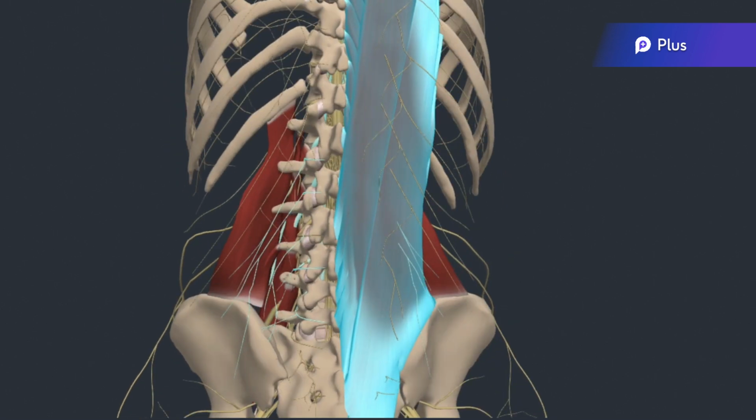Lastly, the multifidus and the erector spinae are innervated by the dorsal rami of the spinal nerves as they run down the entire spine.